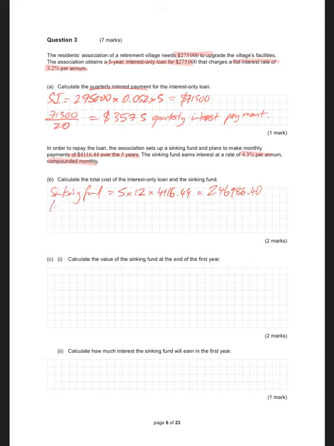And then the interest only is equal to 71,500. So the total is going to be those two added together, $318,486.40 for interest-only loan and sinking fund.